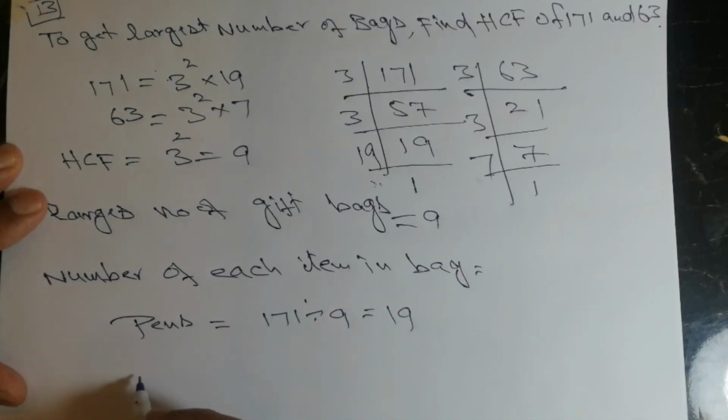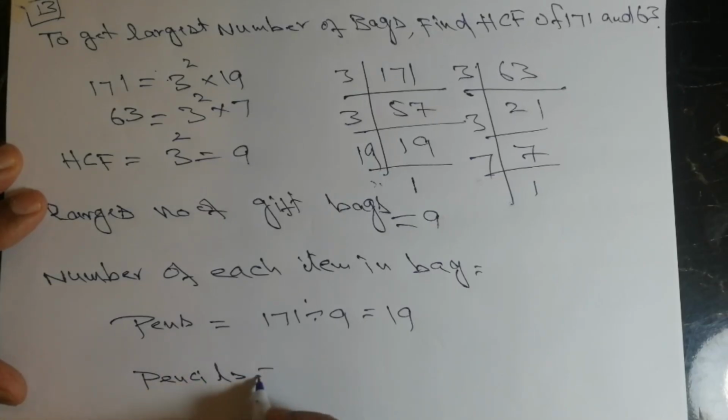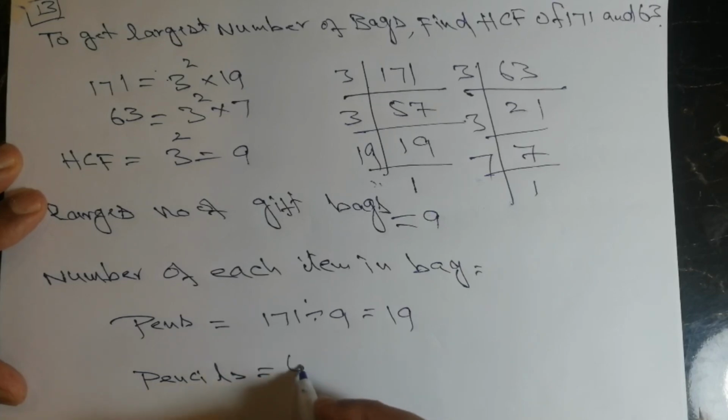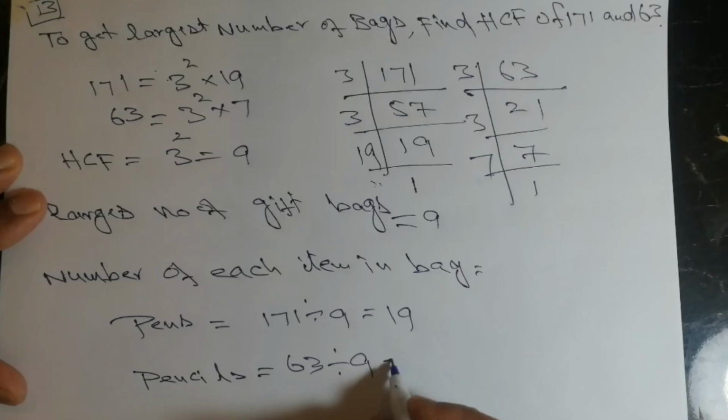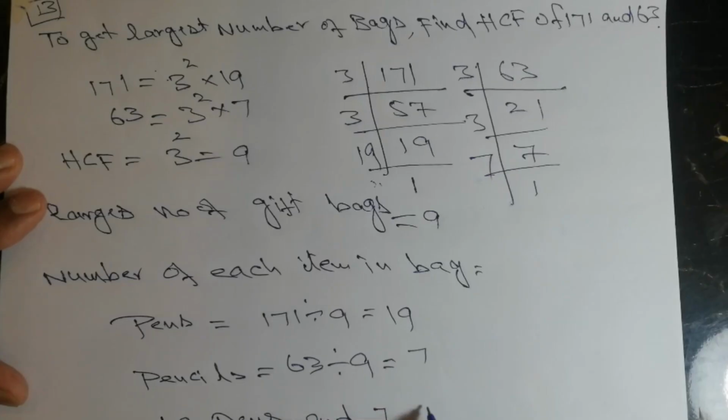And pencils, that is 63 divided by 9 equal to 7. So the answer is 19 pens and 7 pencils. This is the answer.